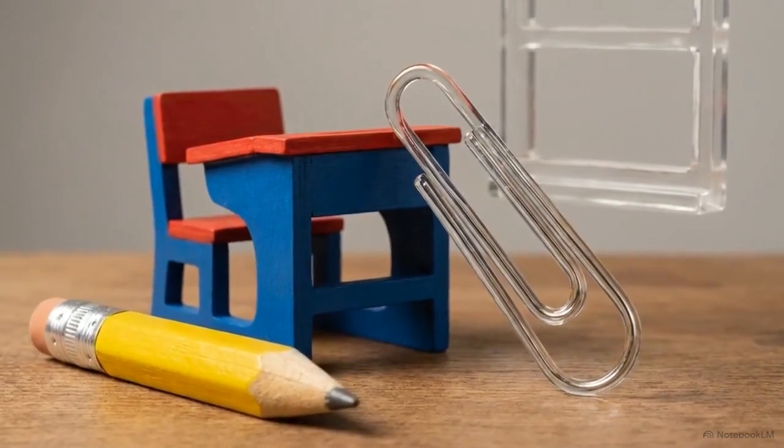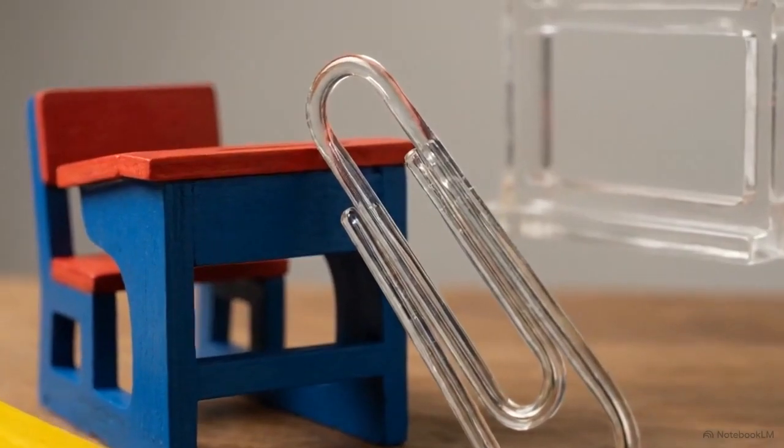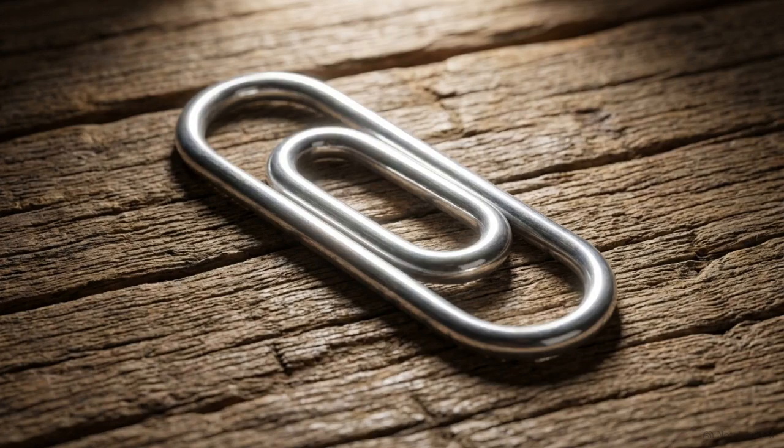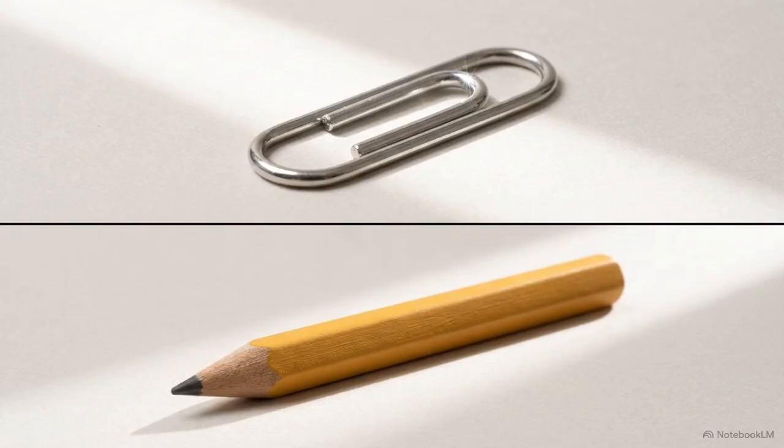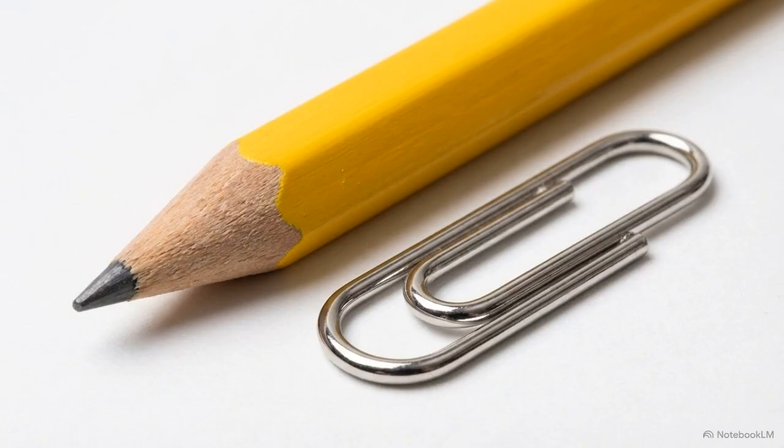Take a moment to look at the objects right in front of you. Whether you are at your desk or in a classroom, your immediate environment is a collection of very different surfaces. Notice how the light reacts differently to each one. A metal paperclip catches the glare and sparkles, while the wooden pencil beside it looks completely flat.